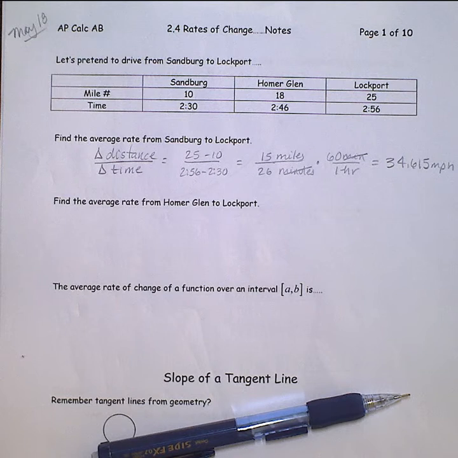Okay, does that seem reasonable? Driving from here to Lockport, that you're going about 35 miles per hour average? 34. Does that mean you were driving 34 miles per hour every single instant along the way? No. At some point were you driving faster than 34? Absolutely. At some point were you driving less than 34? Yes. And at some point were you driving 0? At a stoplight, stop sign, somewhere you were not moving.